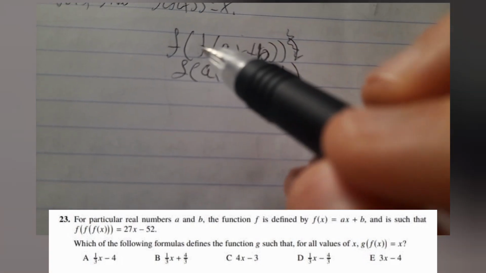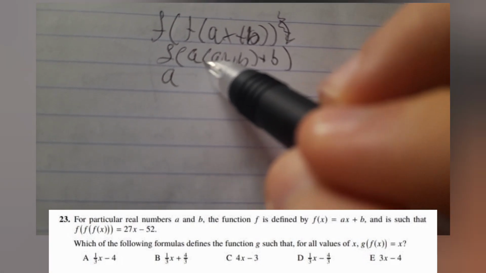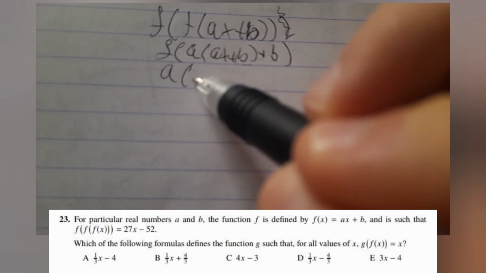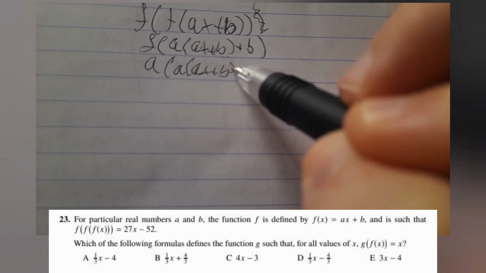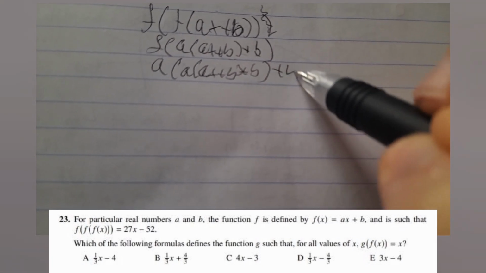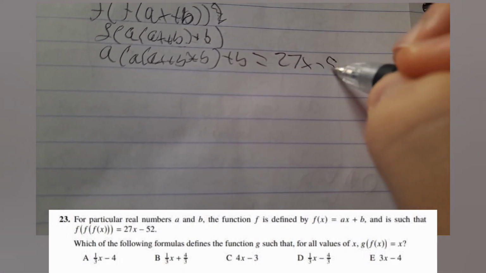And then we have one more function to do, where this is also ax plus b, so we can write that as a of this bit is x, so ax plus b plus b plus b, and we know this equals 27x minus 52.